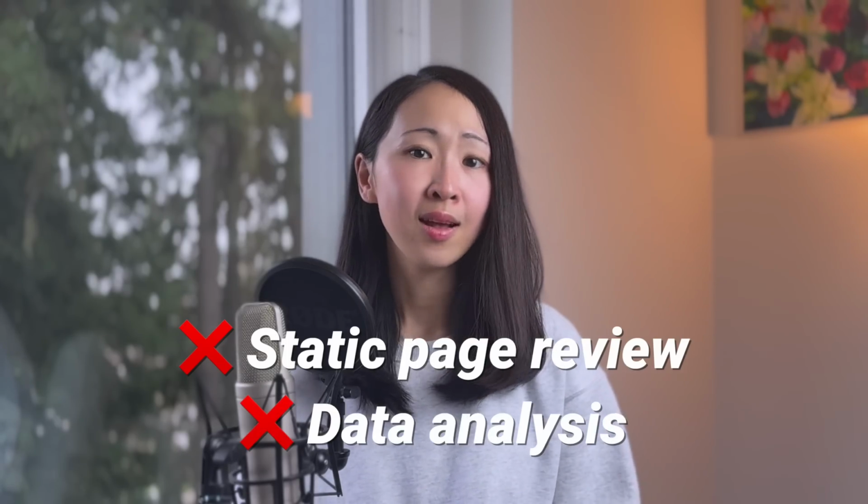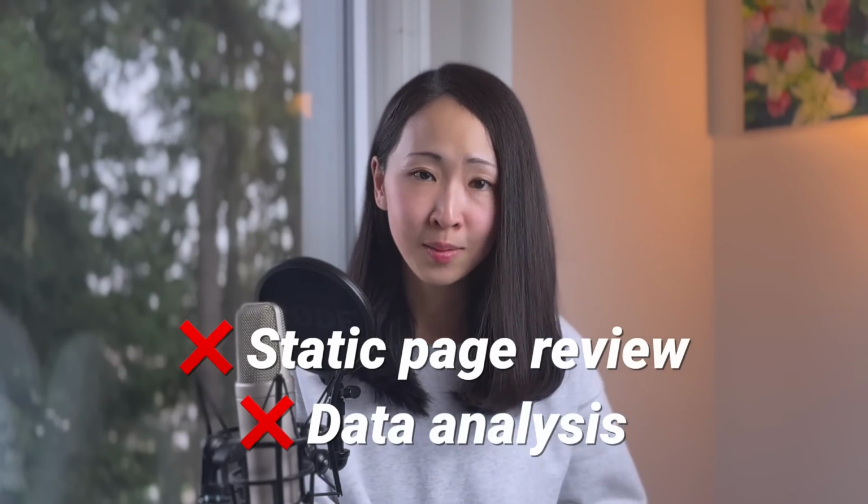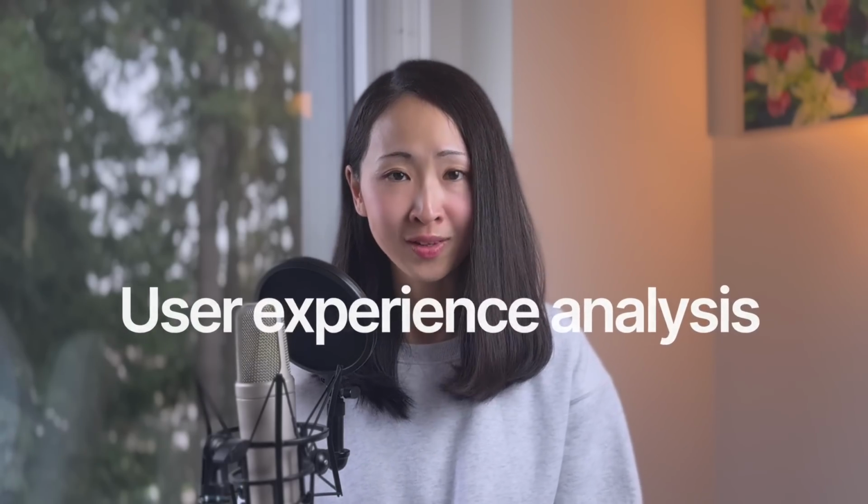Now, the best use cases with its unique strength in language and multimodal capability. Instead of just asking it to do tasks like static landing page review or data analysis that are better suited for text input, here are my best use cases. The first one is user experience analysis.